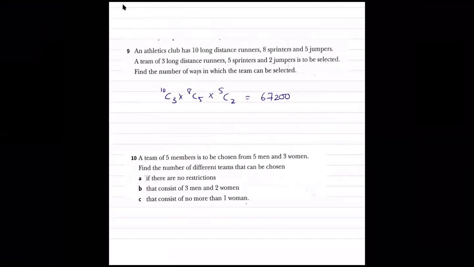So will we make two cases? Part A would have been easy, right? A team of five members is about to be chosen from eight. What is the answer for the first part? 56. Why? How? 8C5. Is 8C5 56? Yes. Okay. 8C5. Correct.